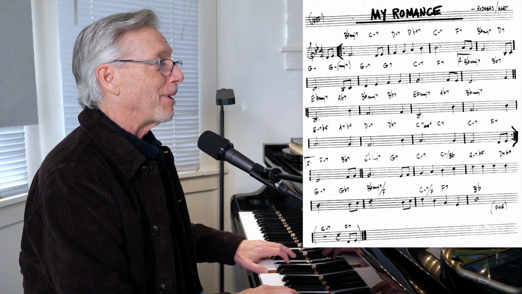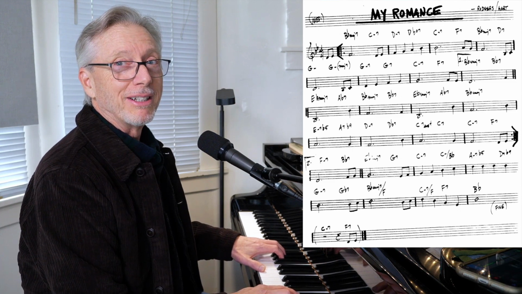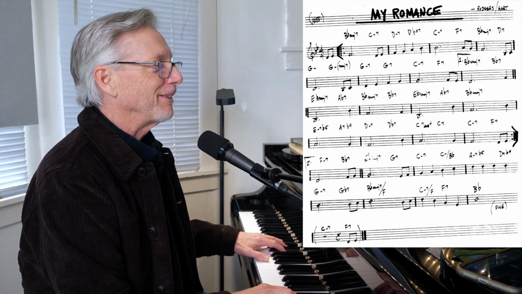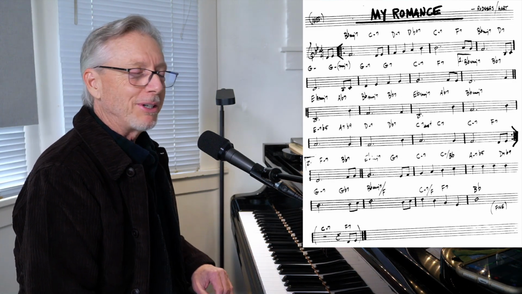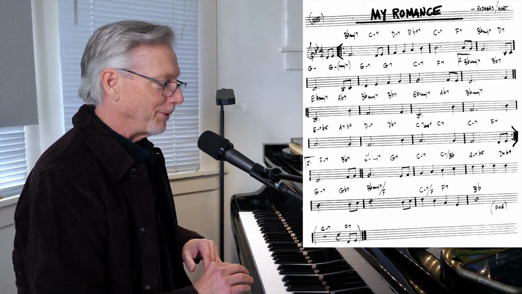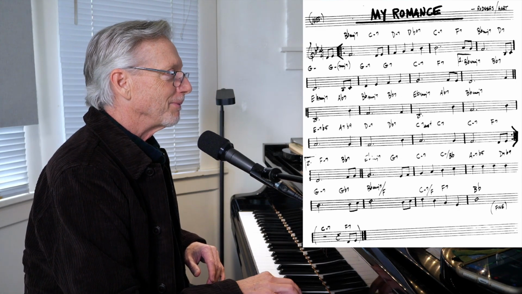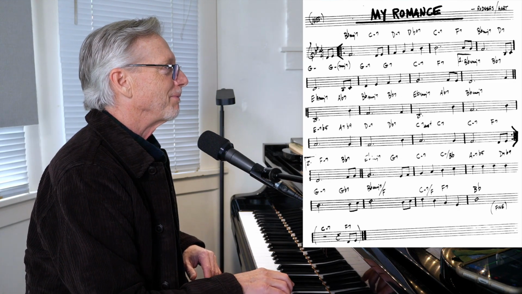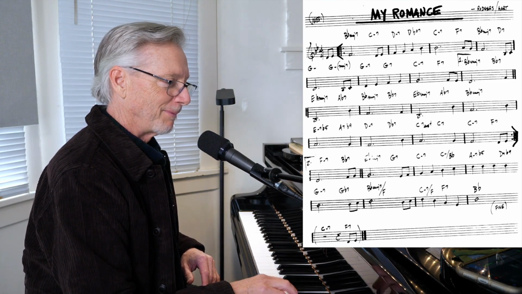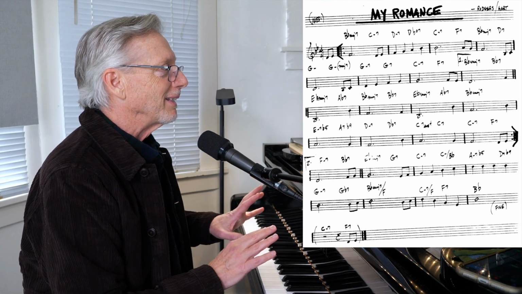G7 takes us to C minor 7. You guessed it. F7 to B flat. Now you probably noticed how symmetrical that melody is. It's fantastic, isn't it?